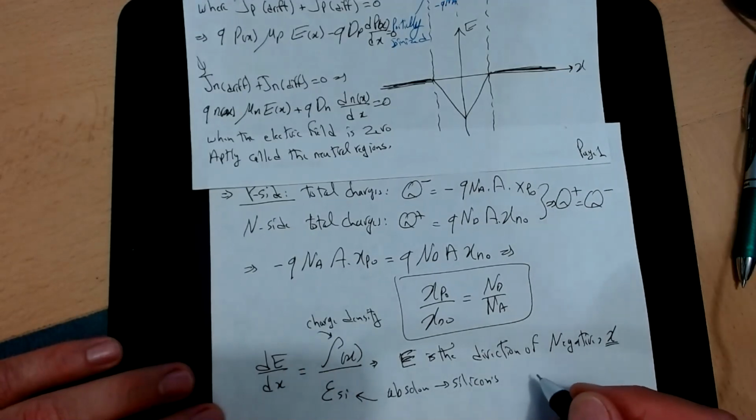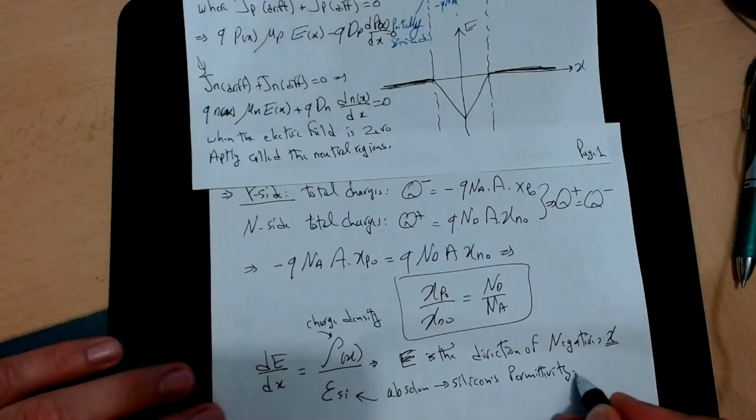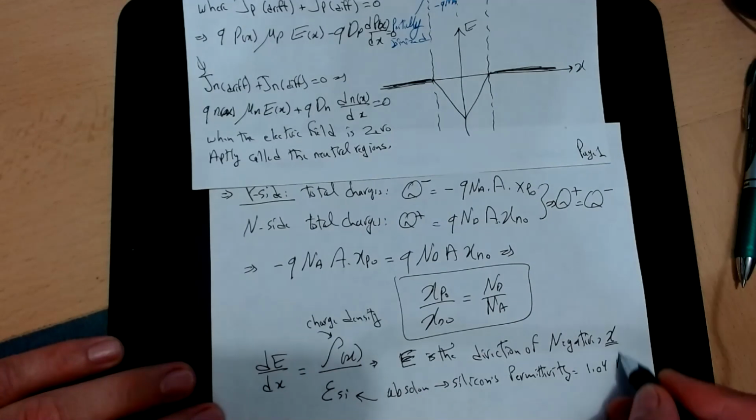Silicon's permittivity is equal to 1.04 picofarad per centimeter.